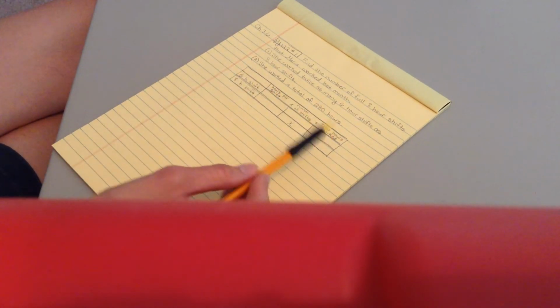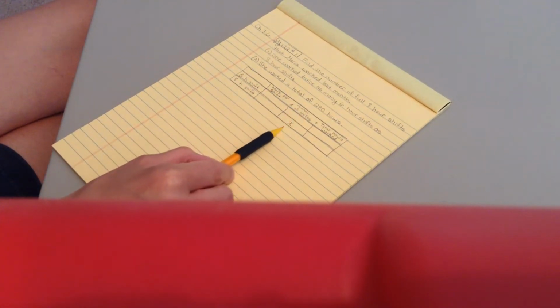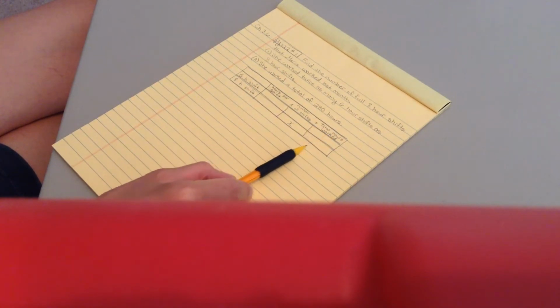Okay, the chart they've made has 6-hour shifts as one row and 8-hour shifts as another row. And then our columns are hours per shift, number of shifts, and total hours worked. Well, we can fill out these 2 boxes without any more information.